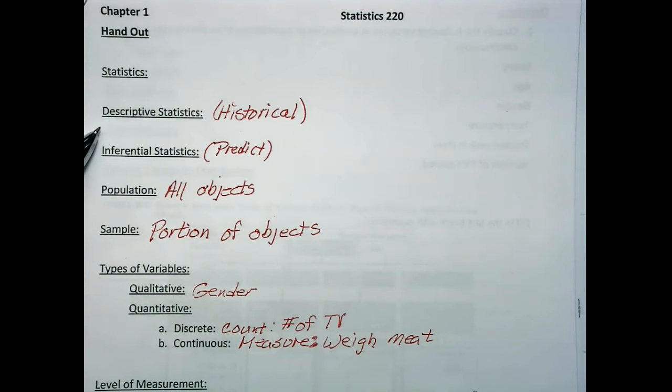This is Chapter 1 through 4. Chapter 5 and on in this course will be inferential statistics. Again, you can get the definition from the textbook, but I have students think of it as predicting or looking into the future.